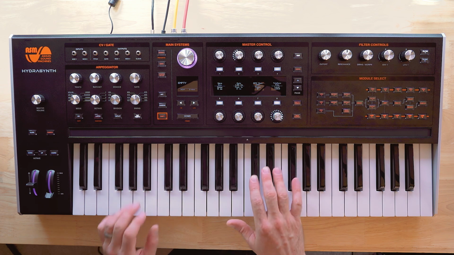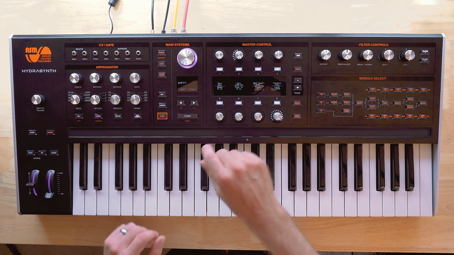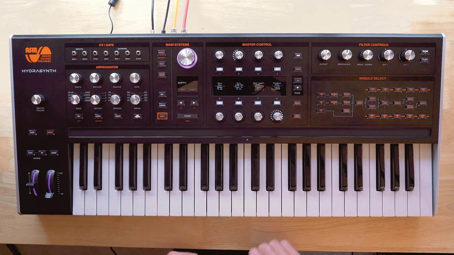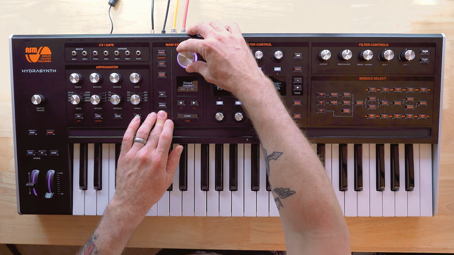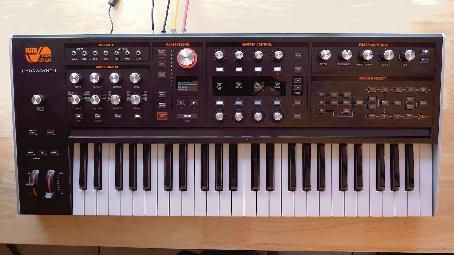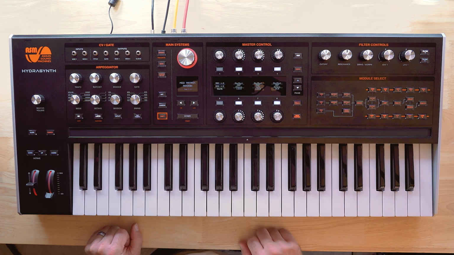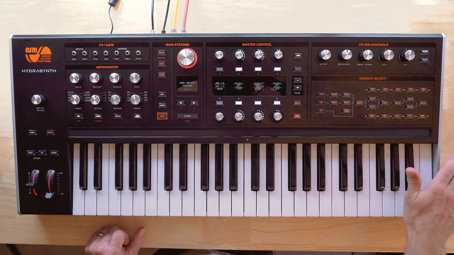The ribbon is exclusive to the Hydrasynth desktop. You may think it's one of those things that's sort of like a joke, but it's actually really powerful. So we're going to go to this ribbon ARP preset that I made and talk about what's going on here. So what's going to happen here is I have assigned this ribbon via the mod matrix to do a ton of stuff.